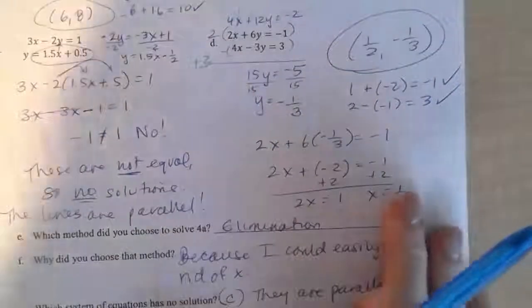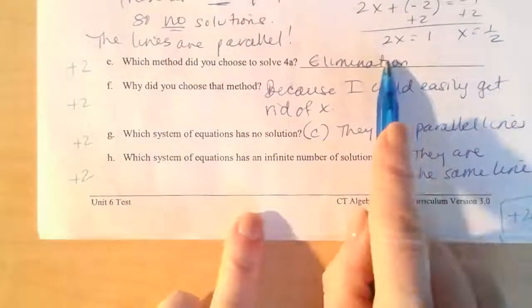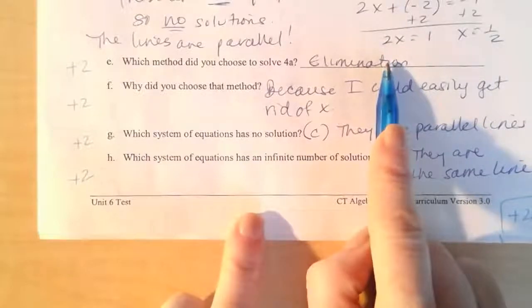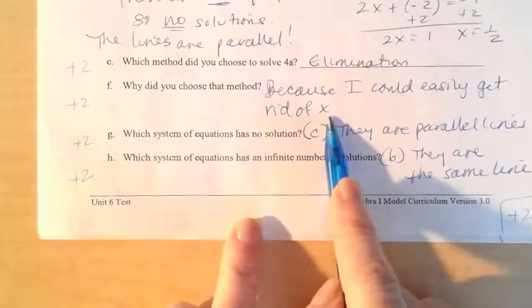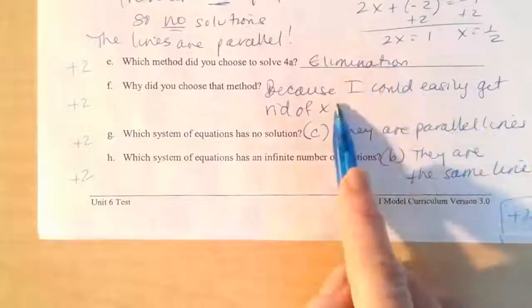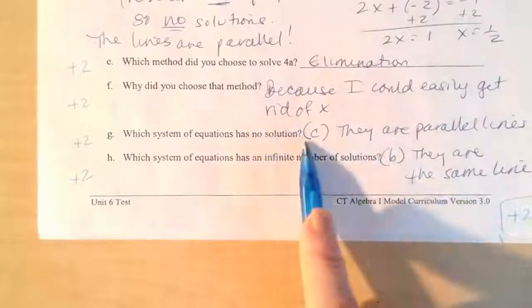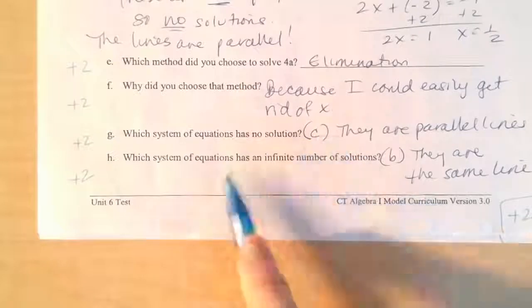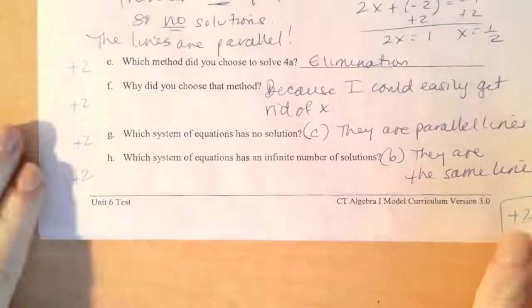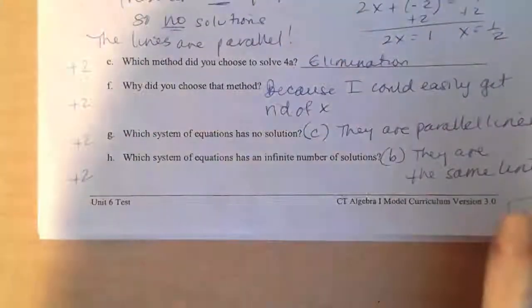On the bottom, you needed to explain what method you used. Substitution was fine for E if that's what you did. So you needed to show that you knew the method you were using. I happened to use elimination because I could easily get rid of x. So whatever you chose here, you just needed to explain it. The system that had no solutions was C, the parallel lines case, and the system of equations with an infinite number of solutions was B, where they were actually the same line.